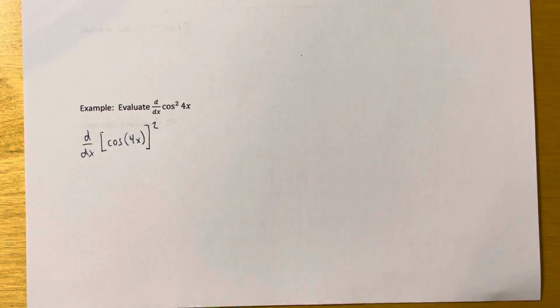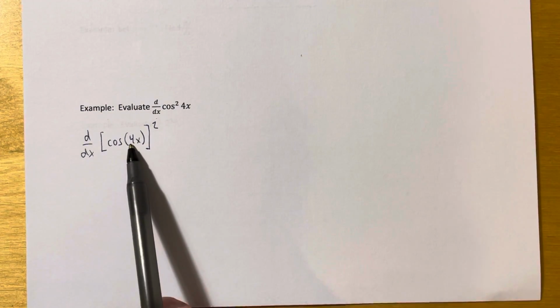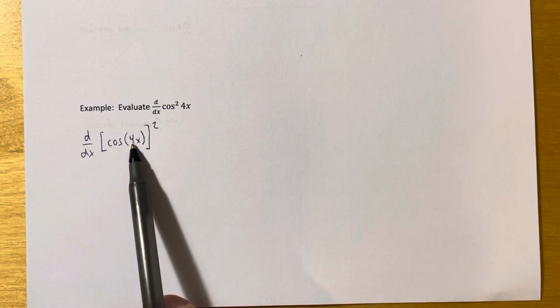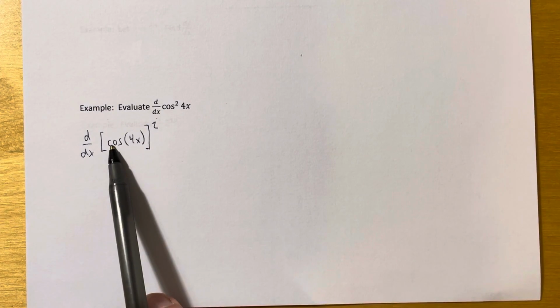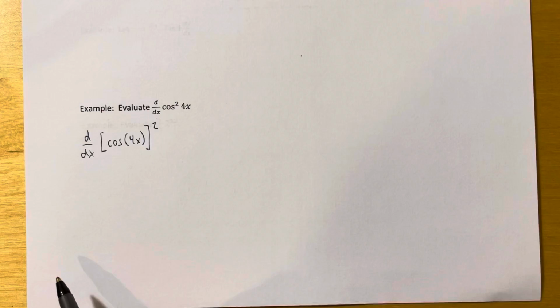Now, if you notice, I inserted brackets and parentheses, even though the original expression didn't need any of those. And the reason for that is because I have a function that is the most inside function, this 4x, but then the cosine of that is also inside these brackets. So I have a function inside another function, which is inside another function. The chain rule works here, but we end up having to use it twice.